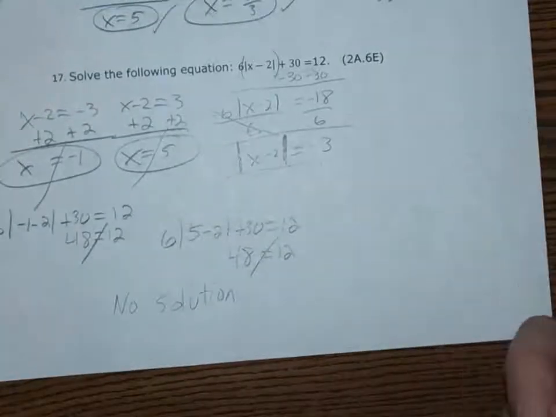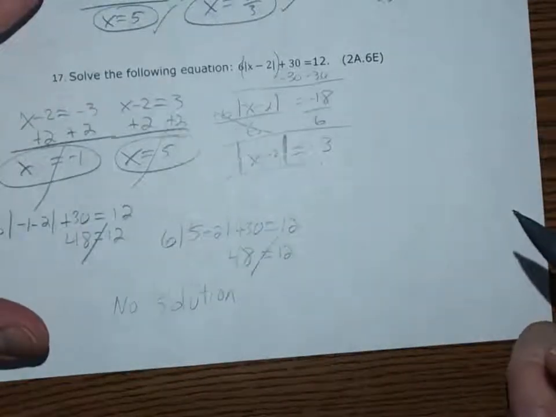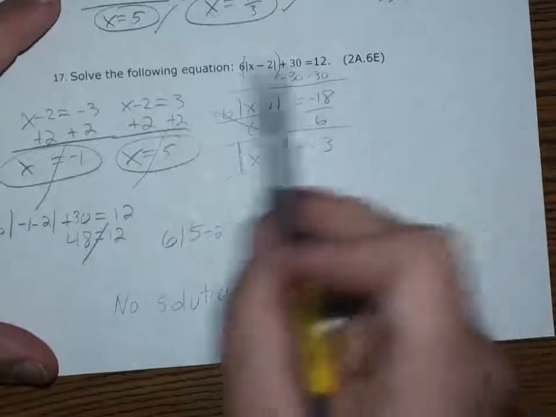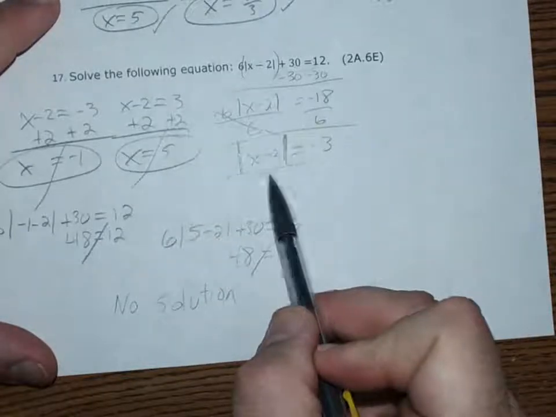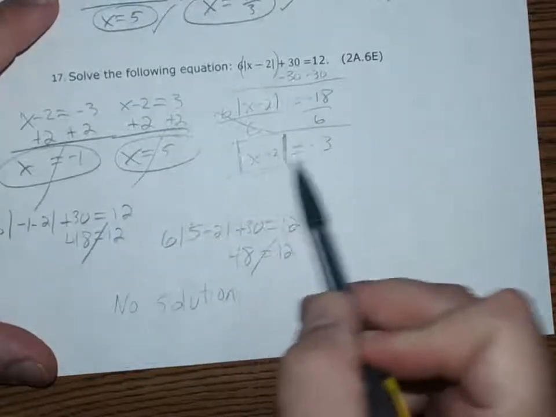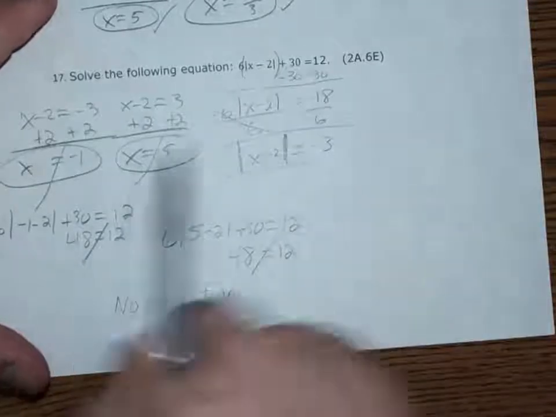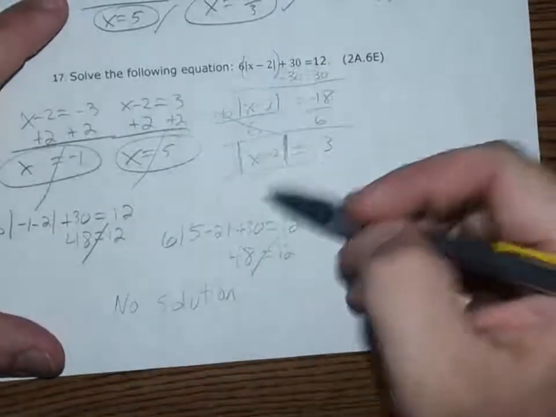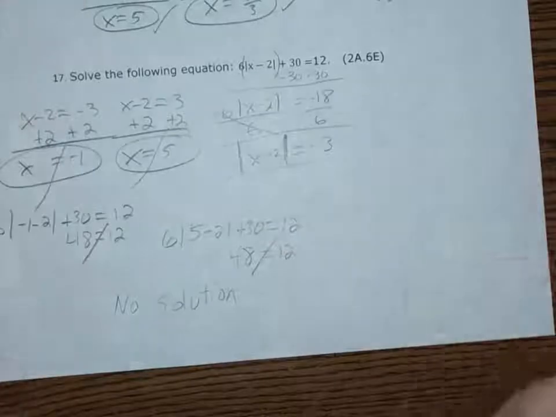Now, if you're on the test, particularly on the free response section, and you get a problem that somehow sets up an absolute value of something equaling a negative number, you don't have to go any further if you can tell me that there is no solution. I am absolutely fine with that.